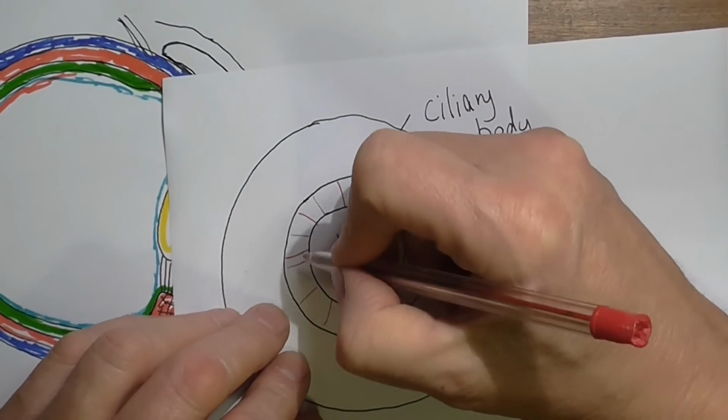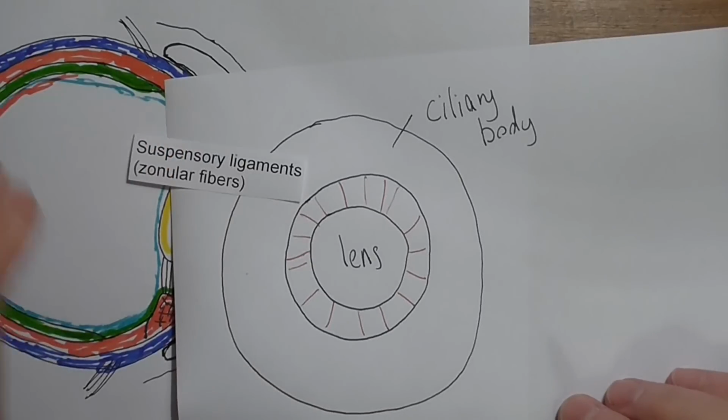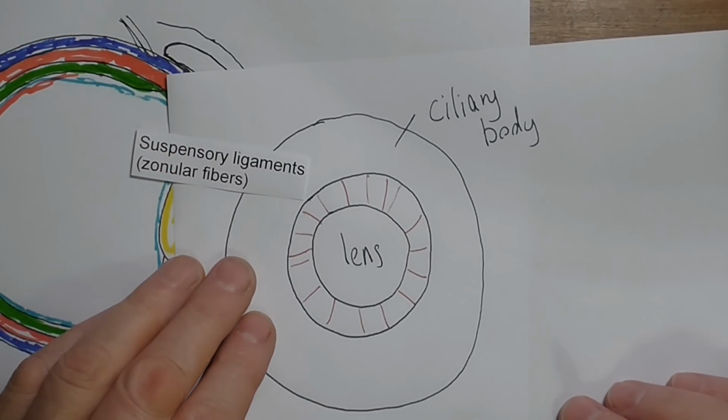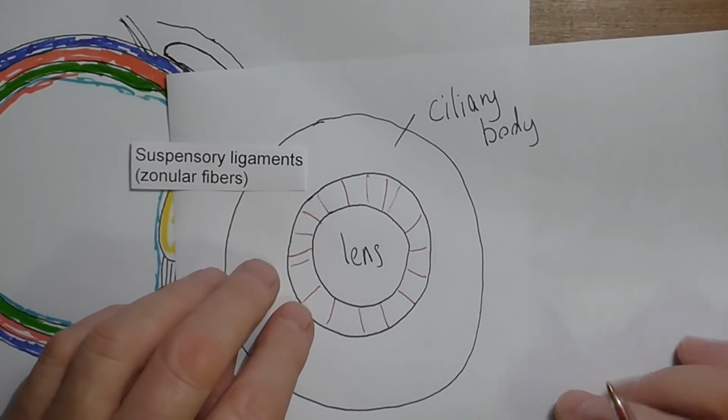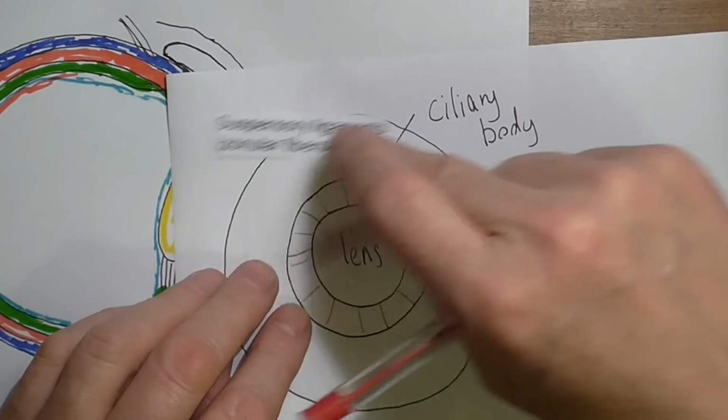What we've drawn there in red is the suspensory ligaments, the zonular fibres. So that's looking at it from the front.